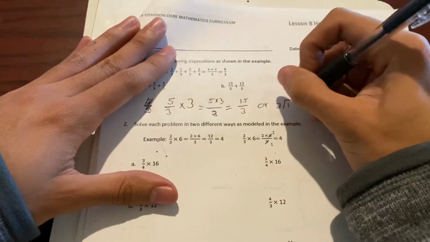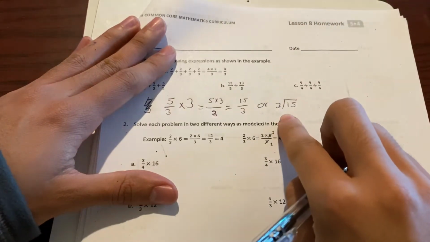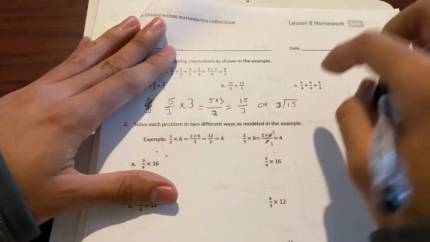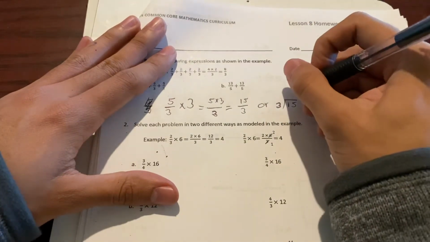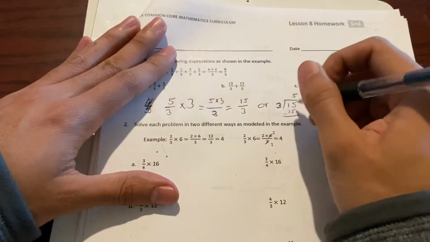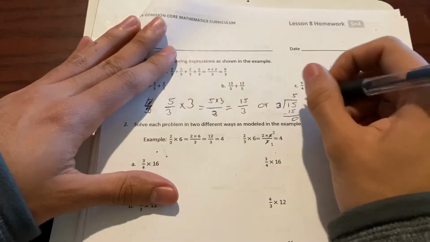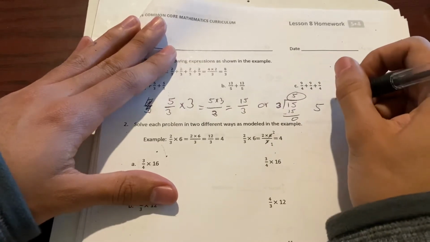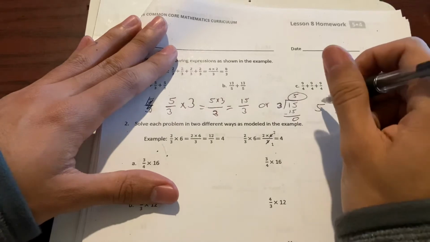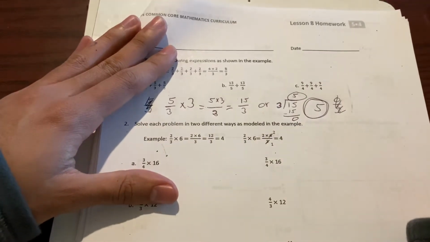Or I can rewrite that as this. 3 goes into 15 how many times? 5. So our answer is 5, 0 over 3, but this just goes away because the numerator is 0. So our answer is 5, okay?